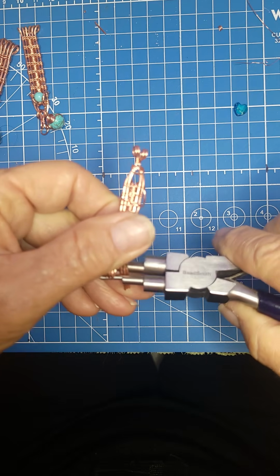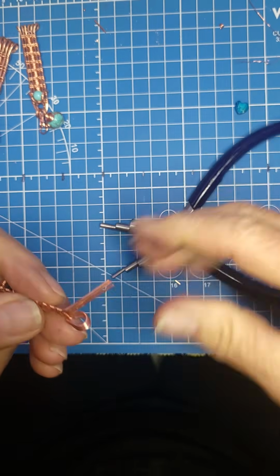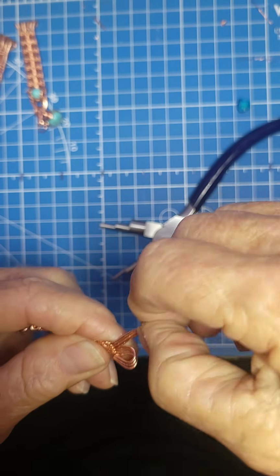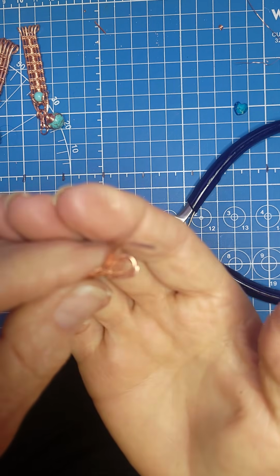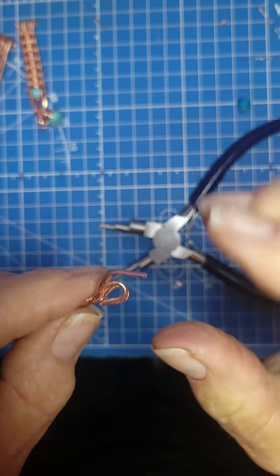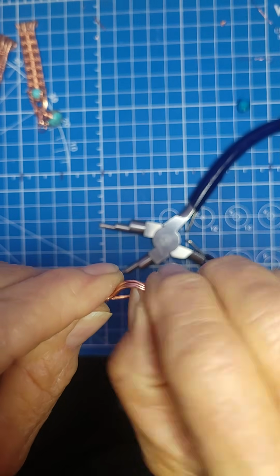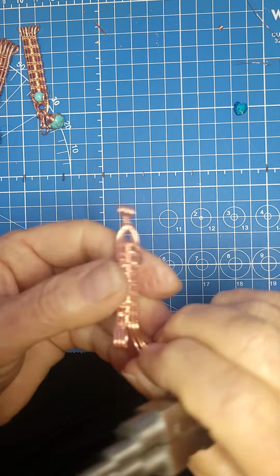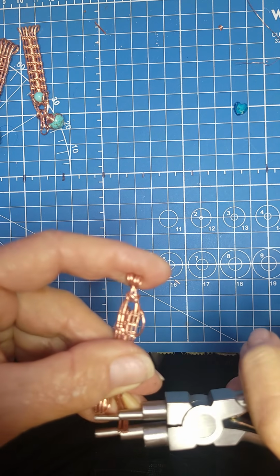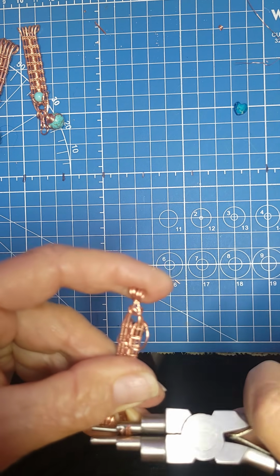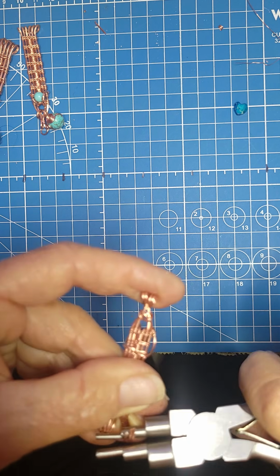I'm using number 3. Let me get myself started. I'm just going to start the curve. It just makes it a lot easier. Just used my thumbnail to bring these forward. I don't have a lot of room to complete that.